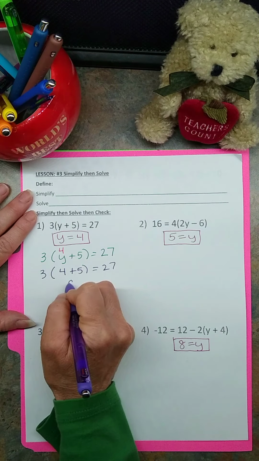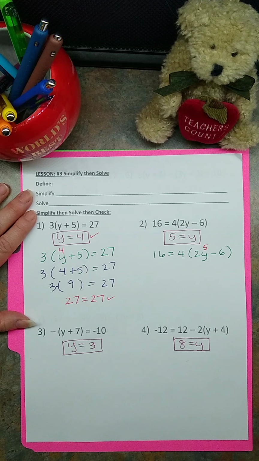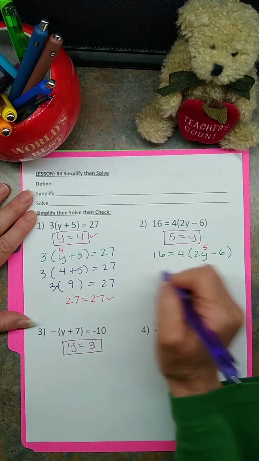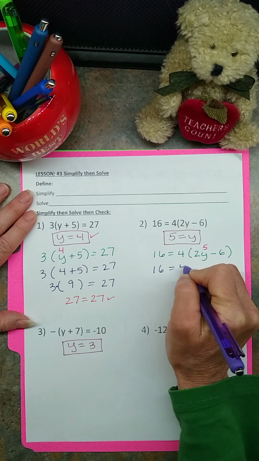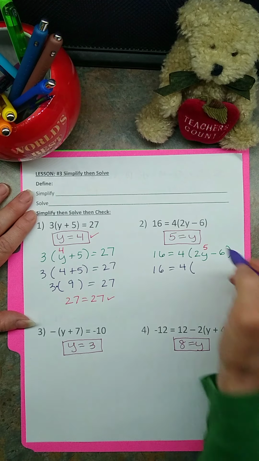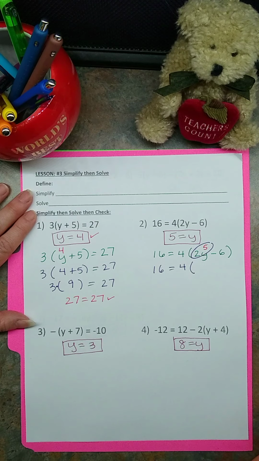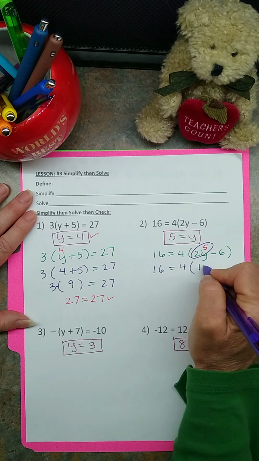Write down the original equation exactly as you see it. In the spot marked y, put the value of y that you found. You found that y is equal to 5. Do order of operations, which means that you'll do inside of the parentheses first. And when you do inside of the parentheses first, you do the order of operations inside of the parentheses as well. So you do 2 times 5 is 10.